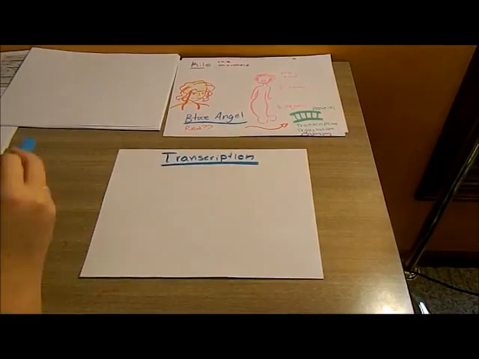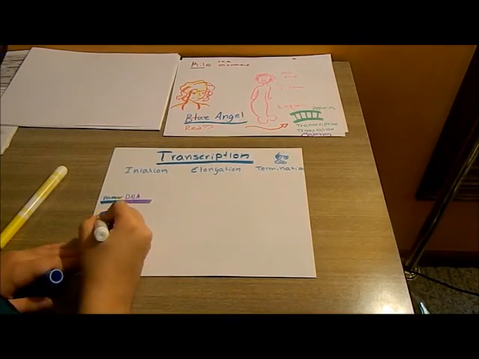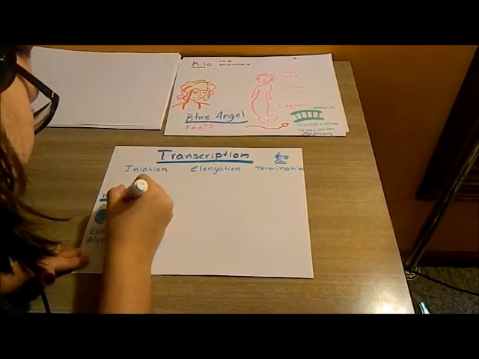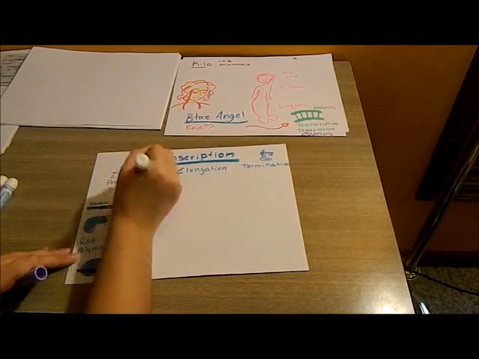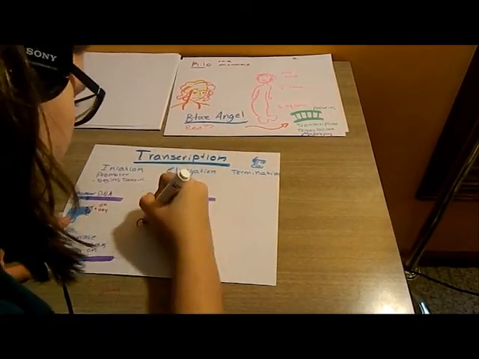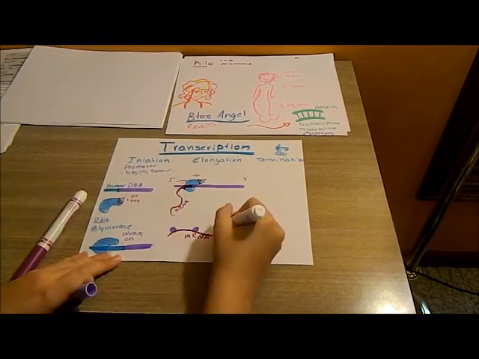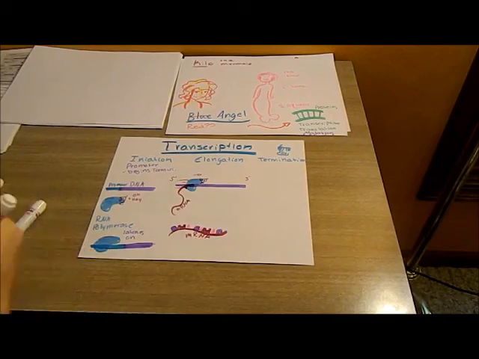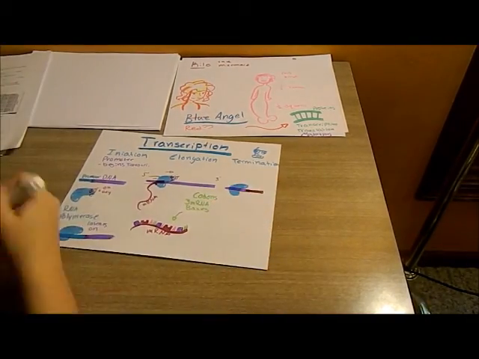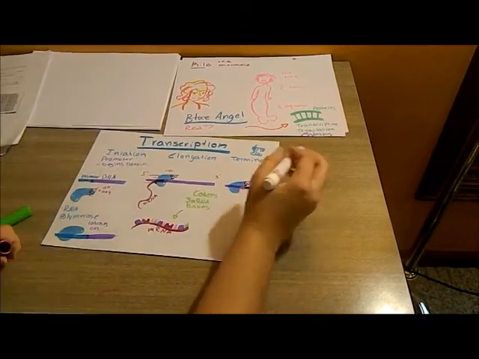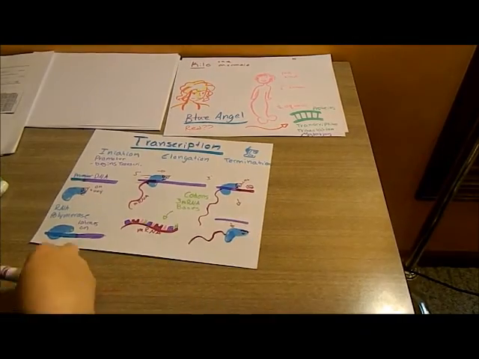Now, transcription starts with initiation, elongation, and termination. Initiation begins with a promoter. It begins the transcription. The promoter is before the DNA sequence, and the promoter tells RNA polymerase where to latch on. Then elongation begins, in which RNA polymerase will move along the DNA strand, creating an mRNA strand with codons, which are 3 mRNA bases in a row. Then there's termination, where the terminator, which is at the end of the DNA strand, will stop transcription. This makes RNA polymerase detach with the mRNA strand.